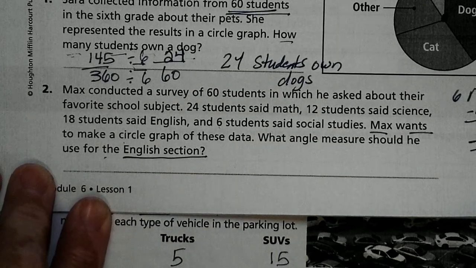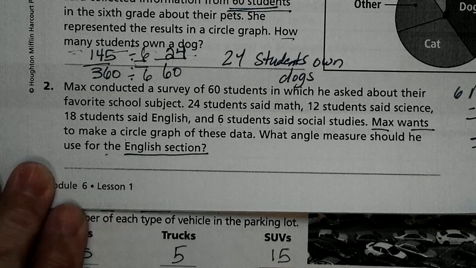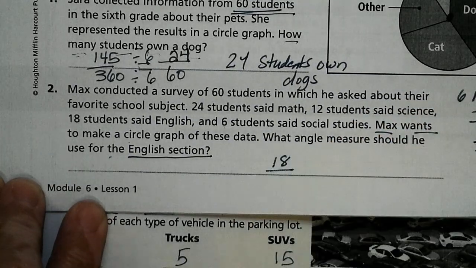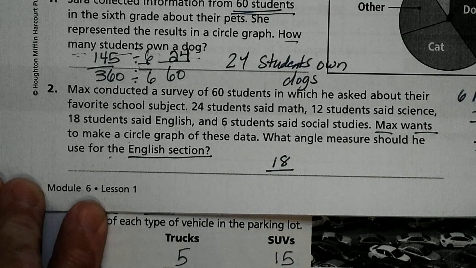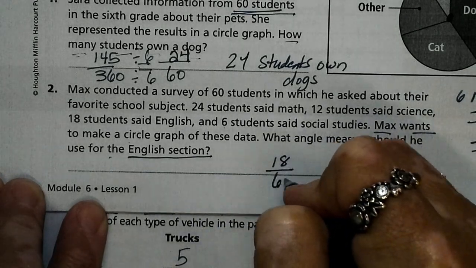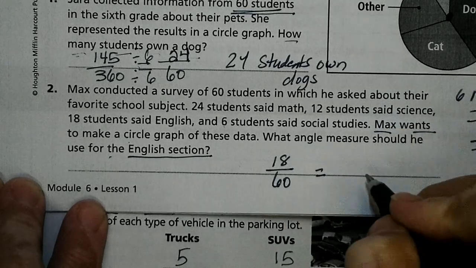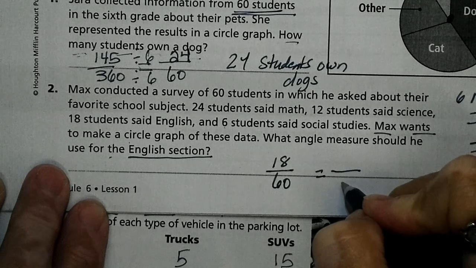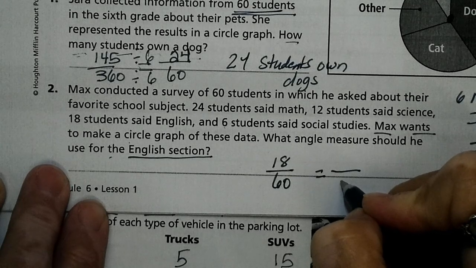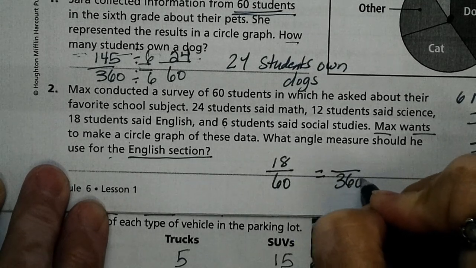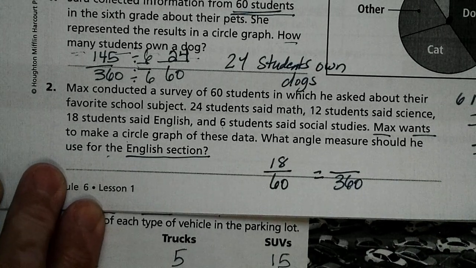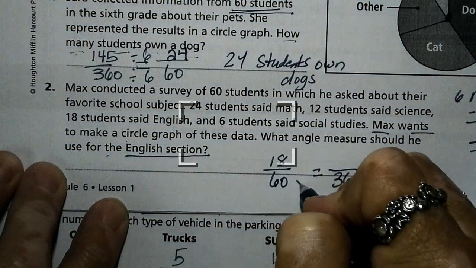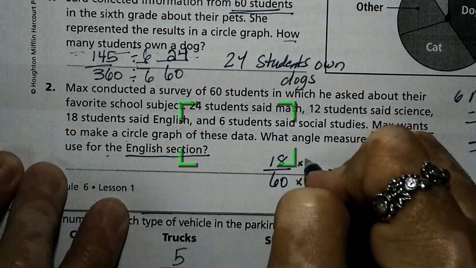So how many students like English? 18. Yep. 18. So 18 over what? 60. Yep. And we need to figure out the degrees, so what's going to be in my denominator? 360. Yes, 360. So you need to multiply both by 6. Yep, multiply both by 6.